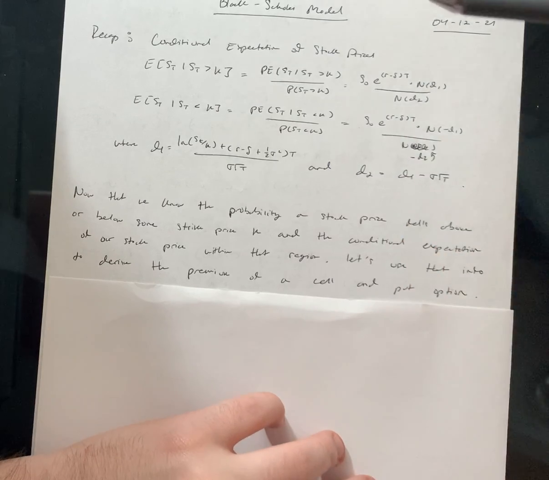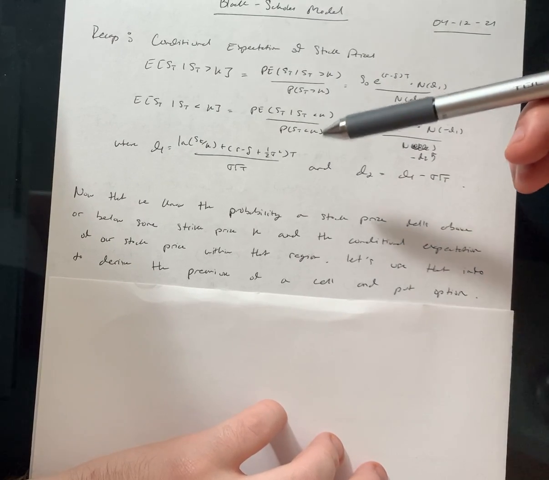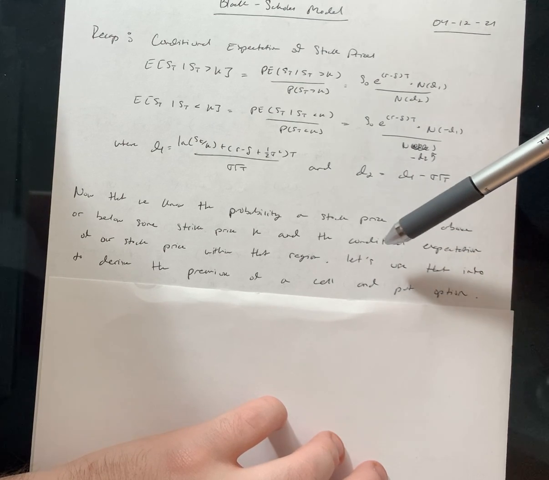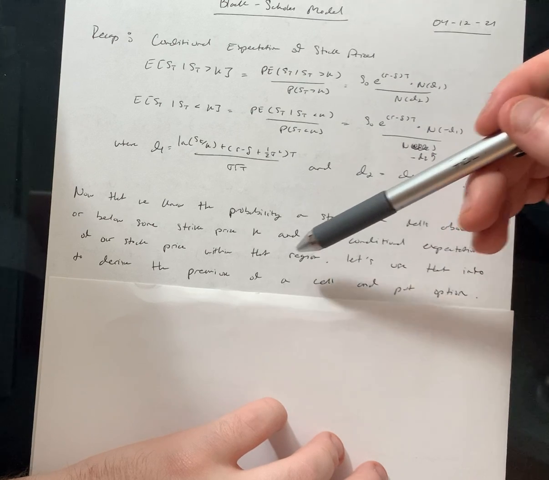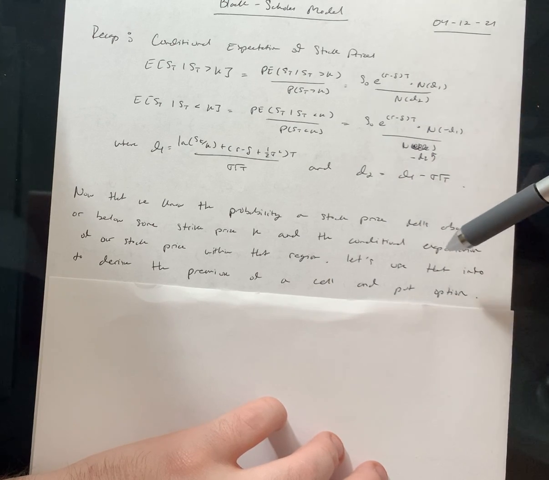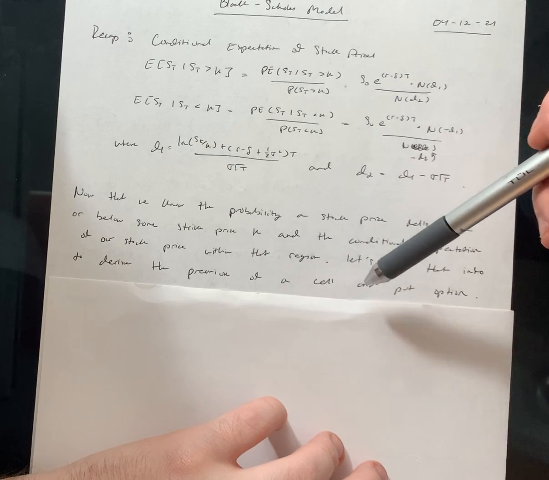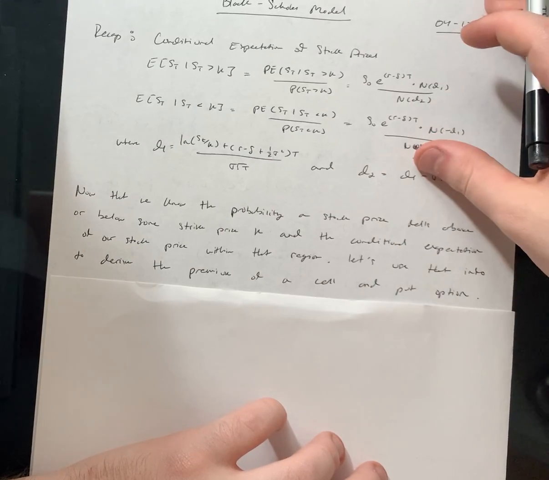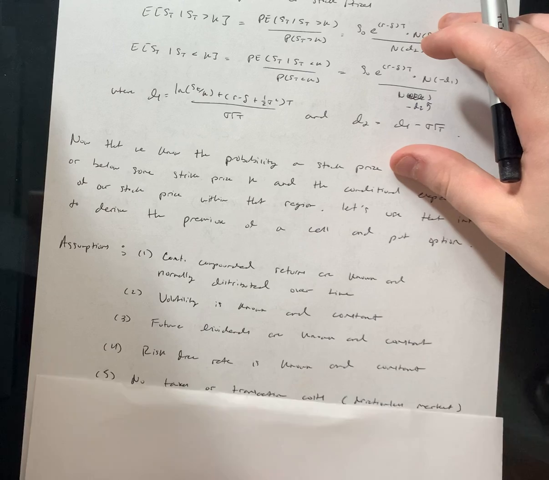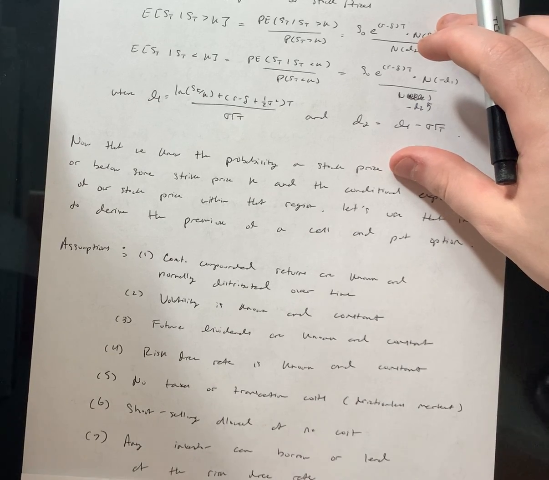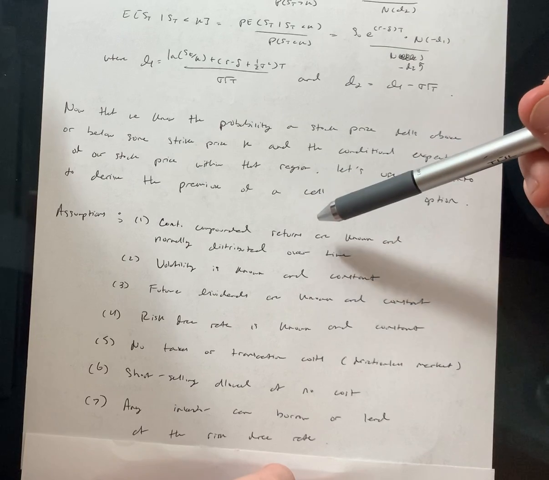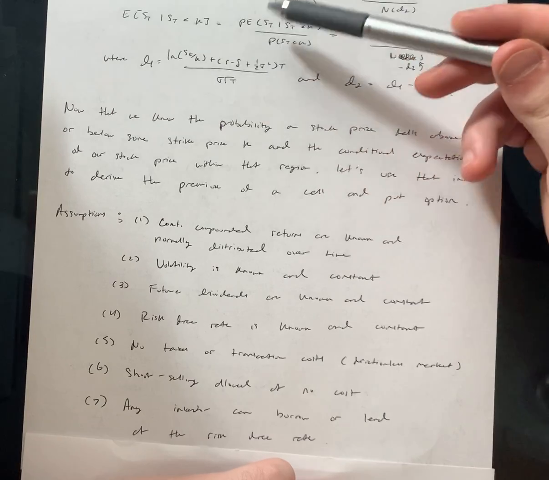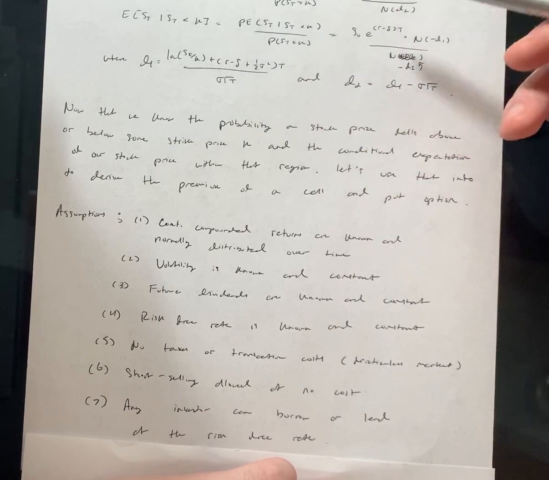So after recapping our last video, now that we know the probability a stock price falls above or below some strike price K, and the conditional expectation of our stock price within that region, let's use that info to derive the premium of a call and a put option. But before we do that, we need to make some assumptions about our model and how we're going to derive this price. Most of these assumptions deal with knowing a lot of the variables mentioned up here and assuming they are constant as well.